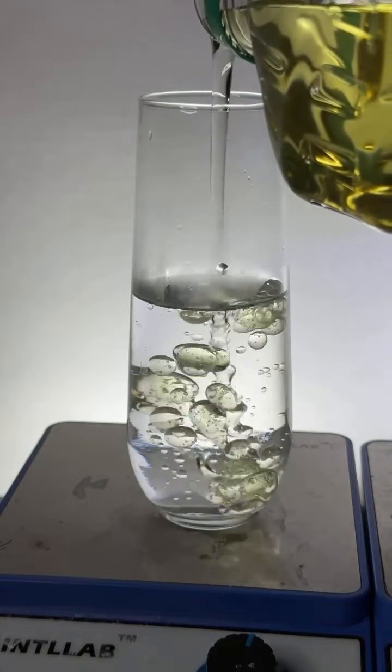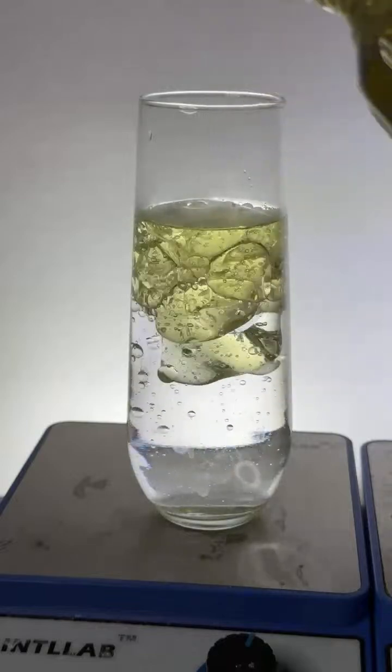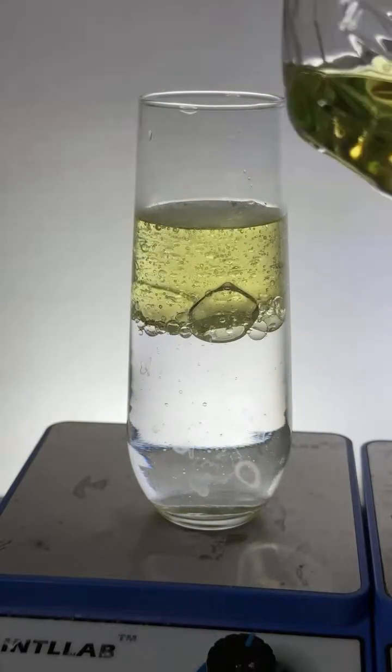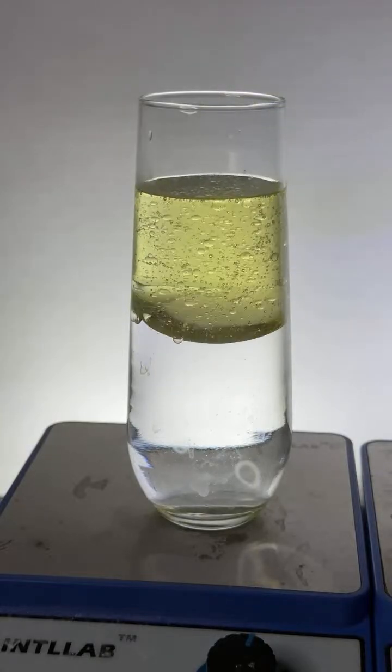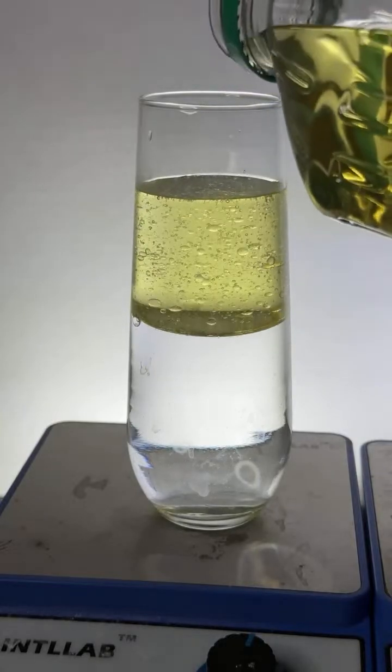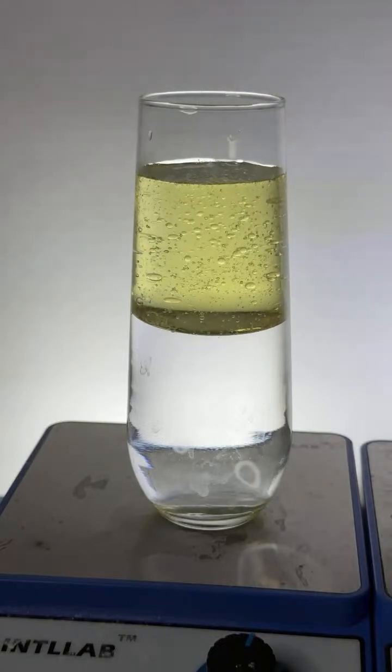Then goes some oil. That looks pretty, doesn't it? Doesn't that look pretty? Come on, man, that's just beautiful. That's pretty. A little bit more. I hope this doesn't make too much of a mess. Doesn't that look nice?